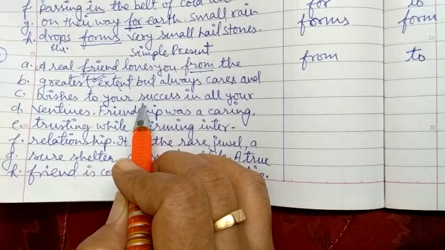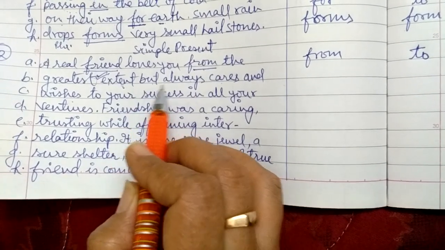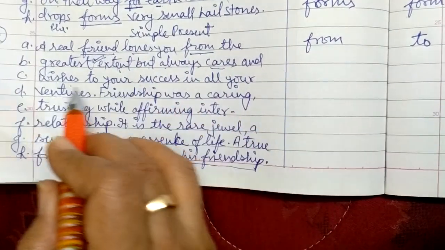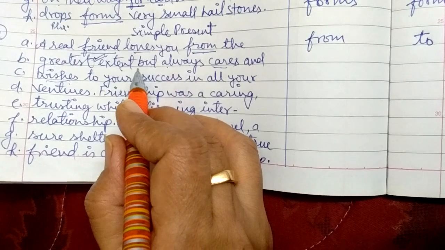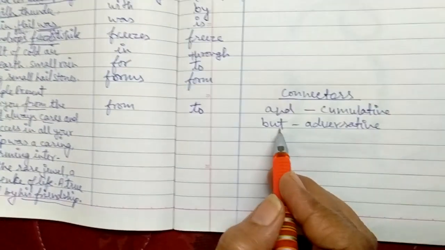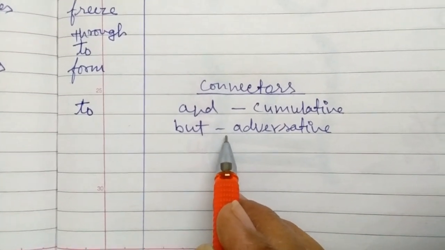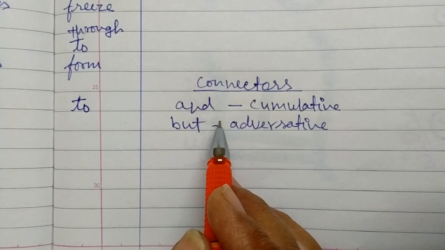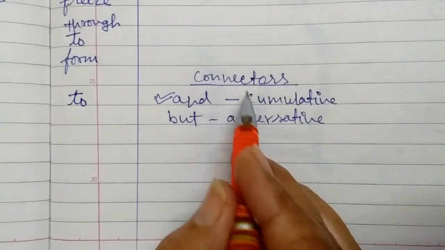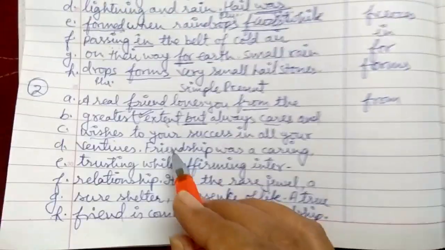But always cares and wishes to your success. Here we are talking about two things in a sentence: loves you, cares and wishes. So they are two similar things. And in case of two similar things like loves and cares and wishes, we should not use the connector but, because but is an adversative connector which is used with two dissimilar or two different things. Here we are talking about two similar things. That is why we will use the connector and, which is a cumulative connector, because we are talking about two similar traits. Let's go ahead.